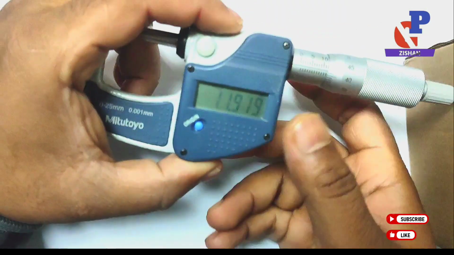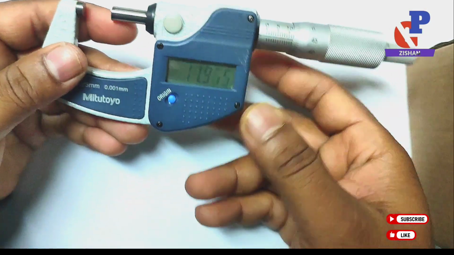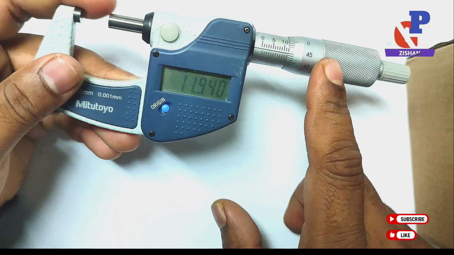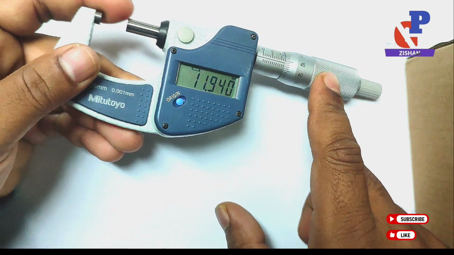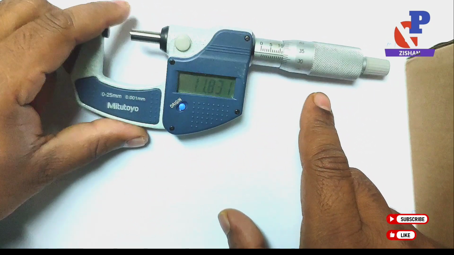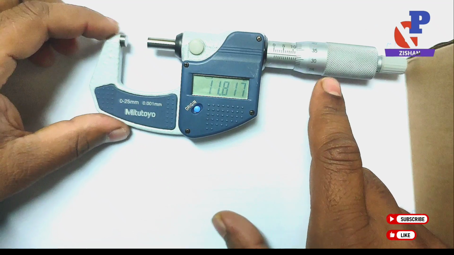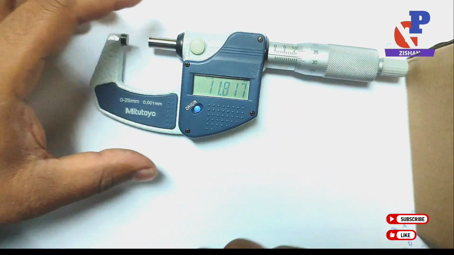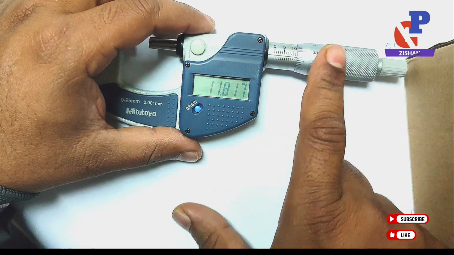In this video we have another instrument. This is a micrometer, the digital micrometer. We are going to check how to calculate manually, because this is the digital micrometer. Now we are going to check with manual calculation.